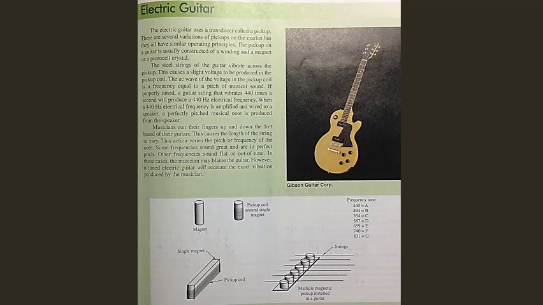If properly tuned, a guitar string that vibrates 440 times a second will produce a 440 Hz electrical frequency. When a 440 Hz electrical frequency is amplified and wired to a speaker, a perfectly pitched musical tone is produced from the speaker.